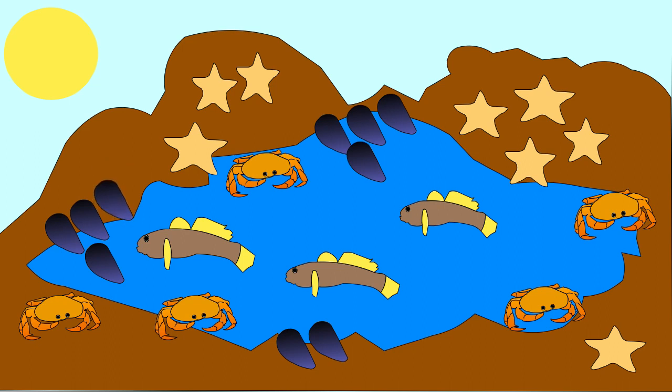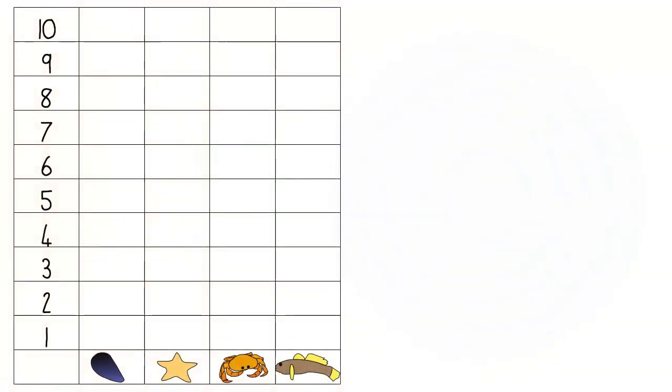There are some mussels, starfish, crabs, and some fish. We are going to count the different animals in the pool and put the information we gather on this table.